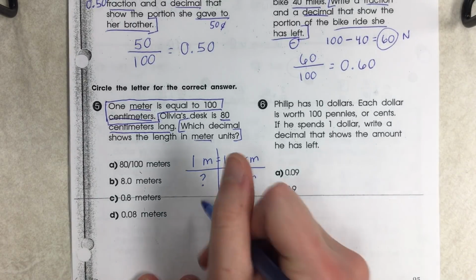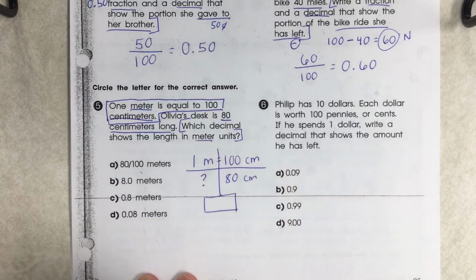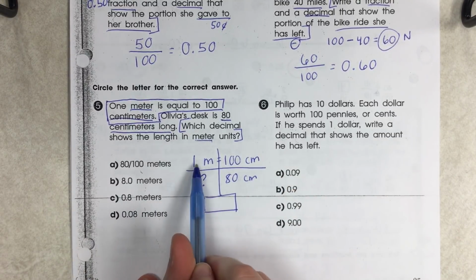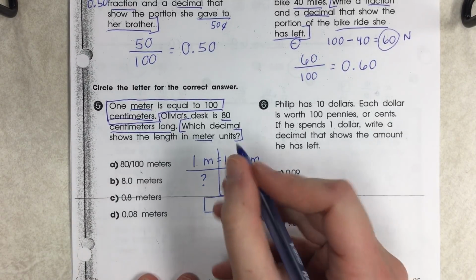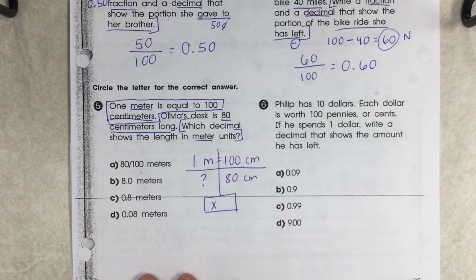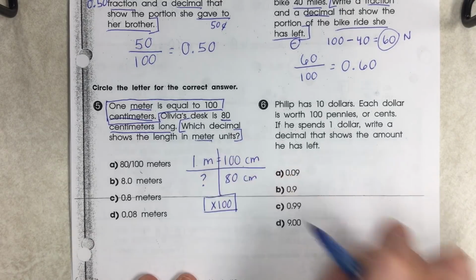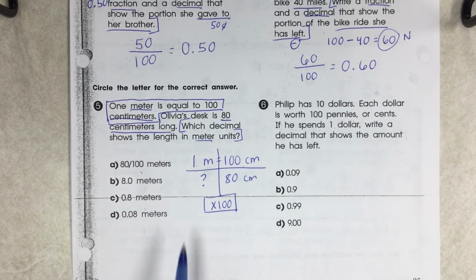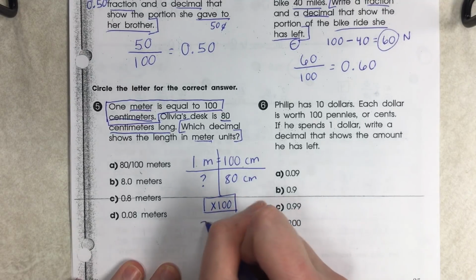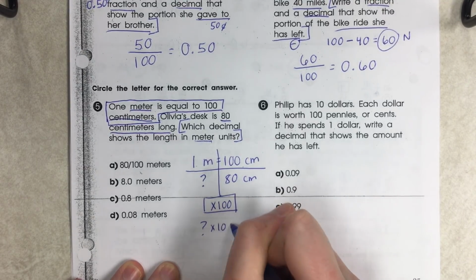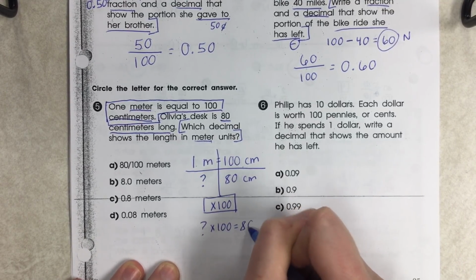So I know every input-output table has a rule box, so I'm going to draw it in. I'm going from 1 to 100. I know in conversions it's always multiplication, and it's multiplication by the number that is not 1. So in this case, it's times 100. So we have a missing input, something times 100 equals 80.